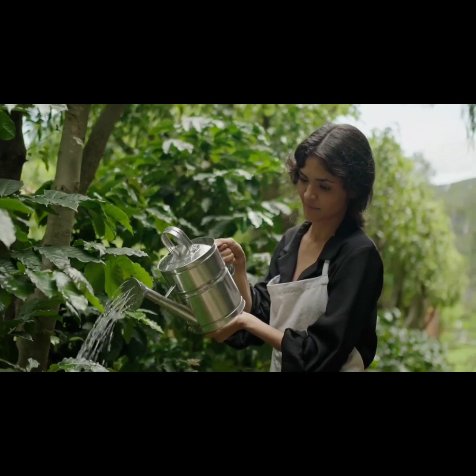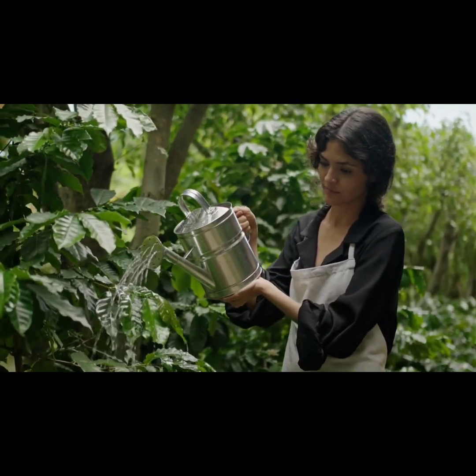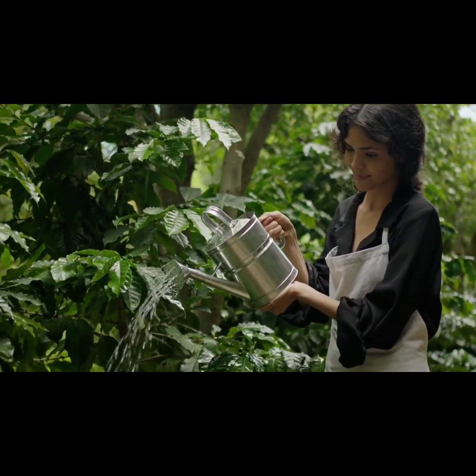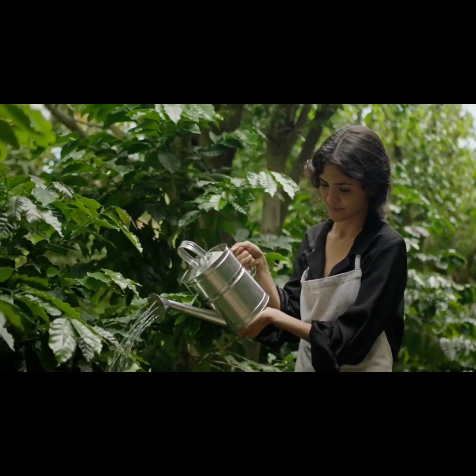In conclusion, plants need sunlight, water, air, specifically carbon dioxide, nutrients from the soil, and space to grow to survive and thrive.